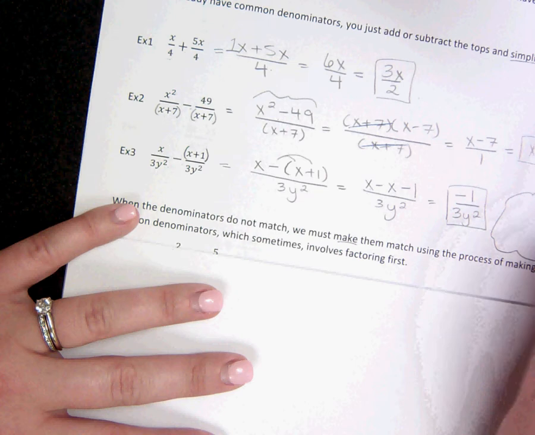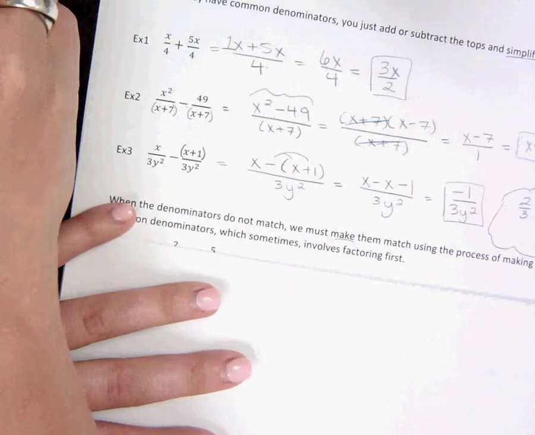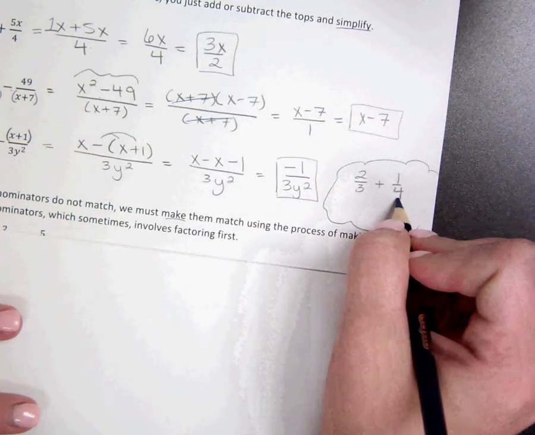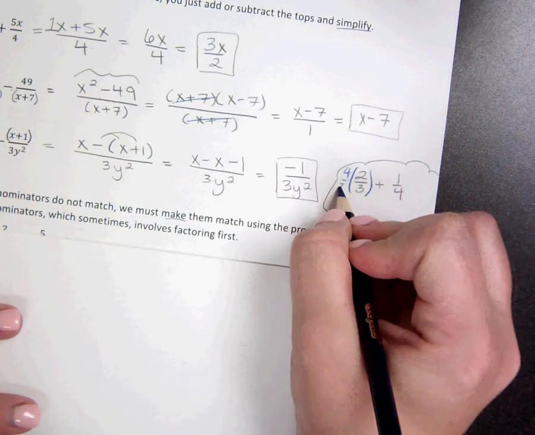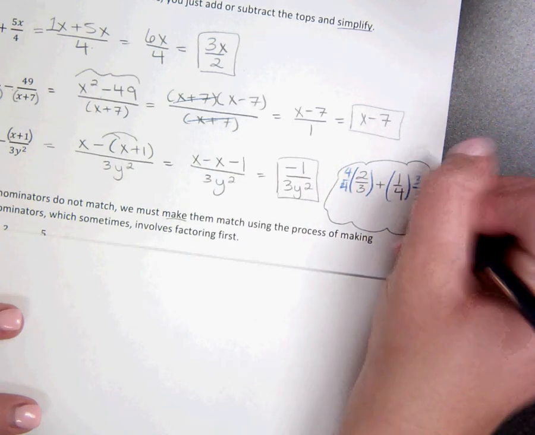So let's think about plain old fractions here for a second. If I had 2/3 plus 1/4, the 3 and the 4 I'd have to make common by multiplying this one by a number and this one by a different number to make them match.